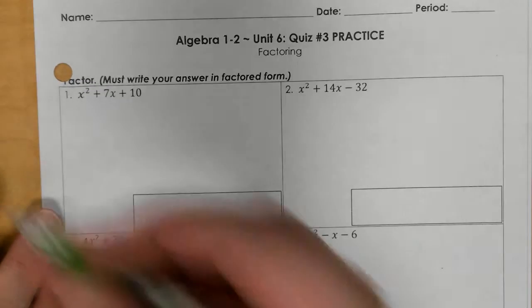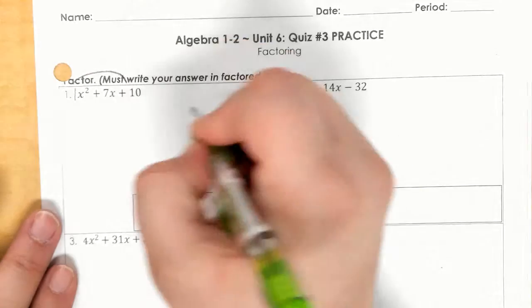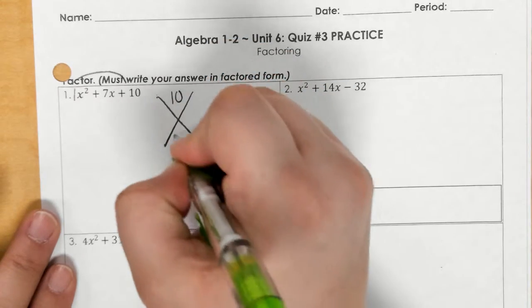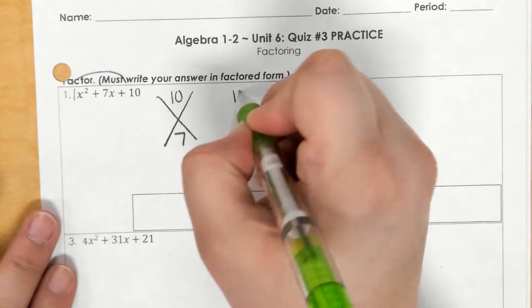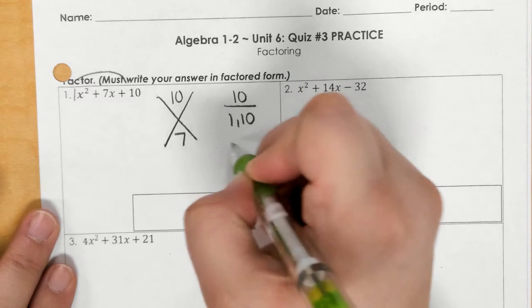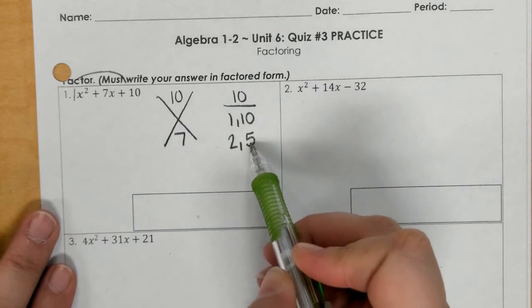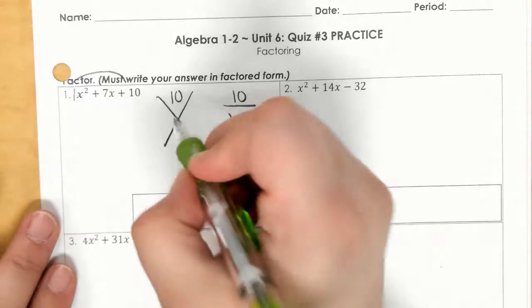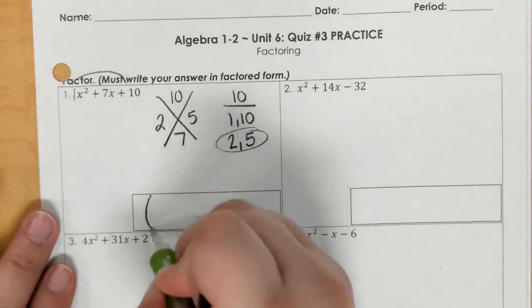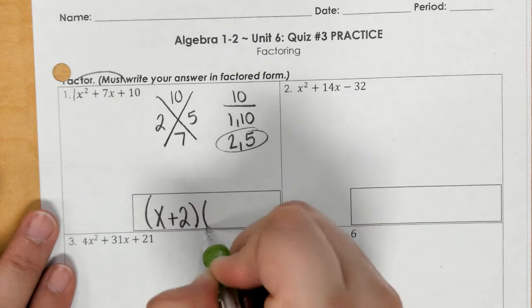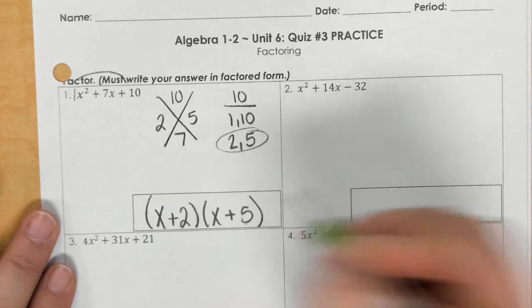So the first one here would be 1 times 10 is 10. And we're trying to get to 7. So I write the factors of 10. And I see that 2 and 5 can add to be 7. So we have x plus 2, x plus 5. And that's it for that one.